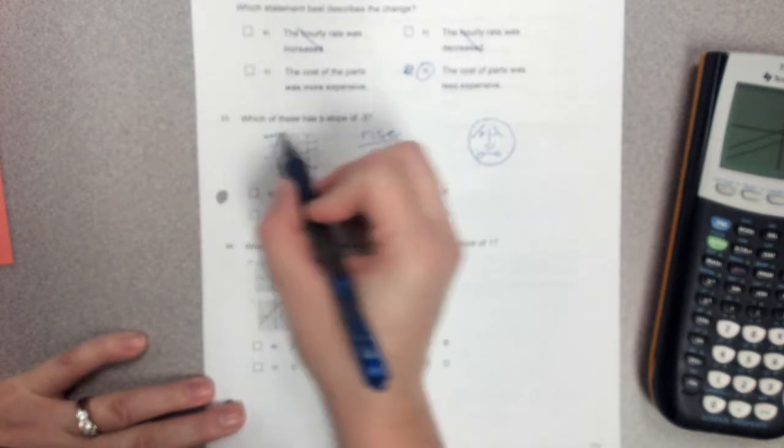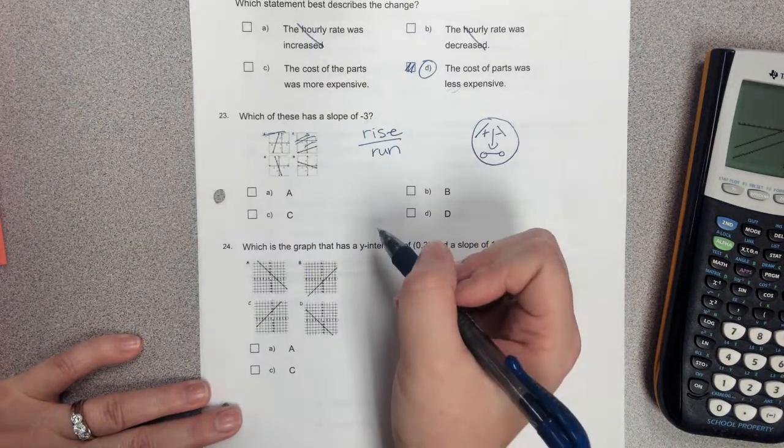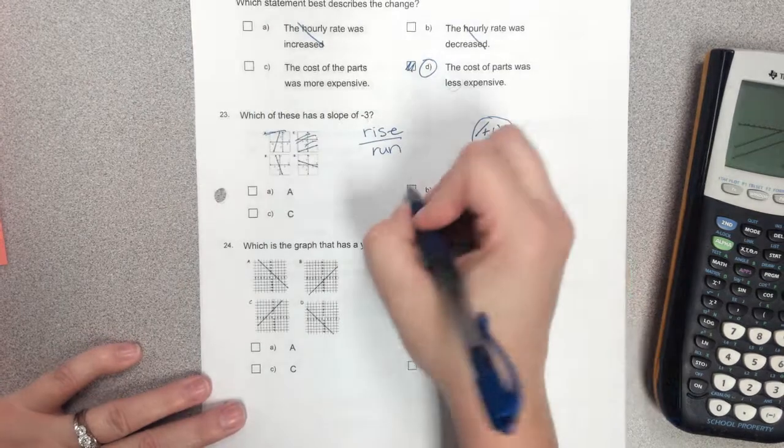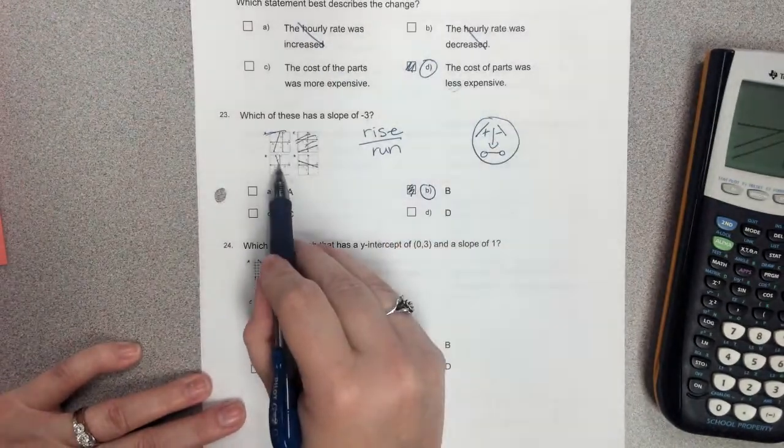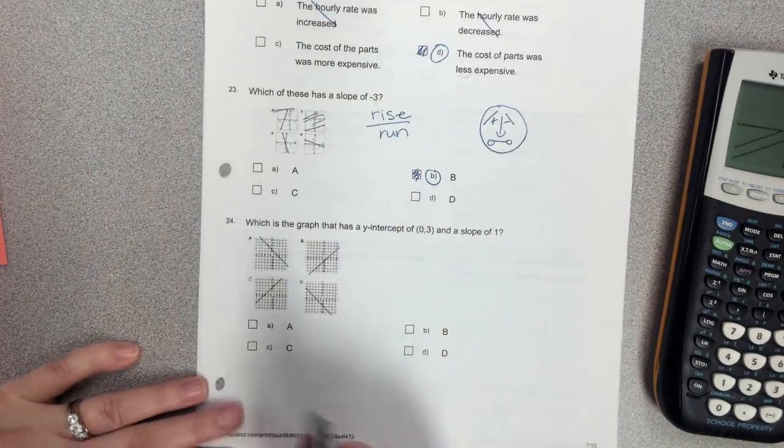In this case, two of them are -3. These two, A and C, are not even. Those are positive graphs. So just to let you know, the correct answer should be B. When you do your rise over your run, B is the correct answer.